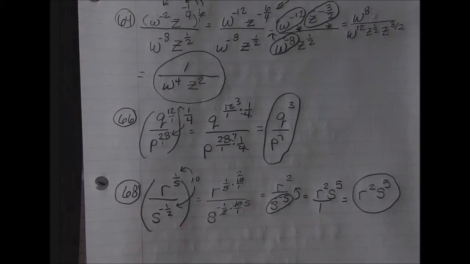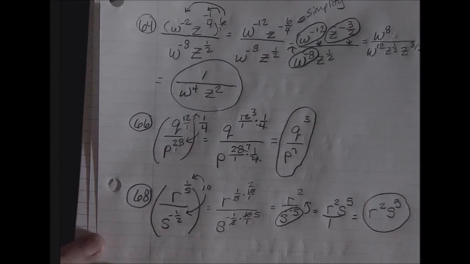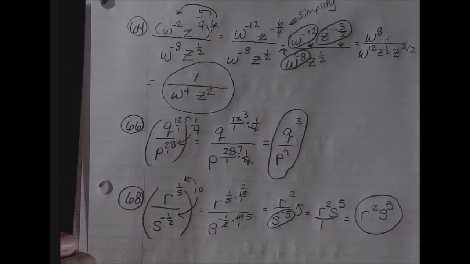And it does matter whether the r or the s comes first. You always put your variables in alphabetical order. So since r comes before s in the alphabet, that's the order we're going to put it in.